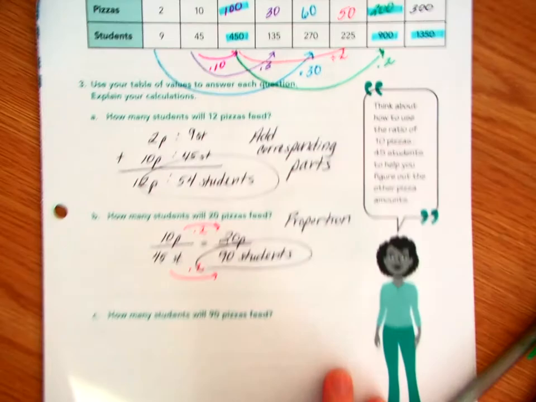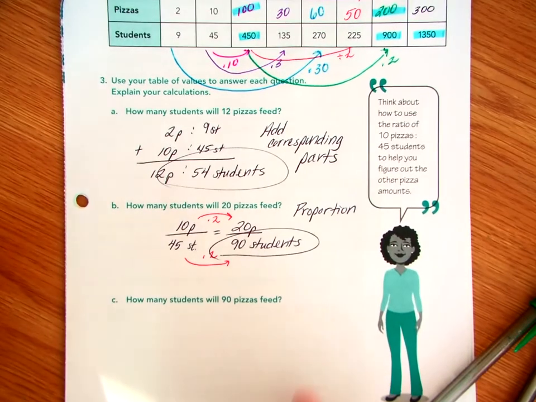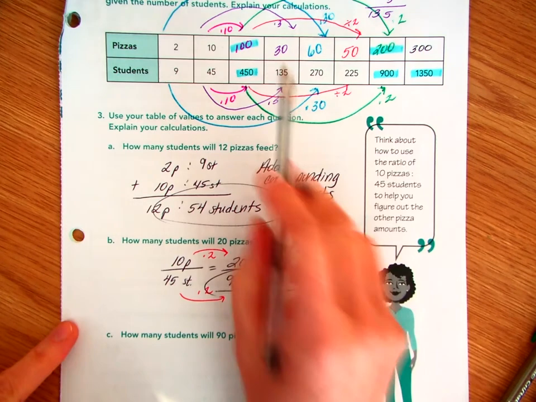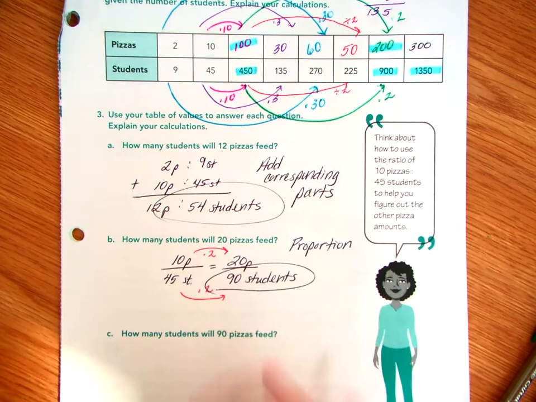And then, how many students will 90 pizzas feed? 90 pizzas. I'm thinking we could have done 100 take away 10, but I want to put together 30 and 60.